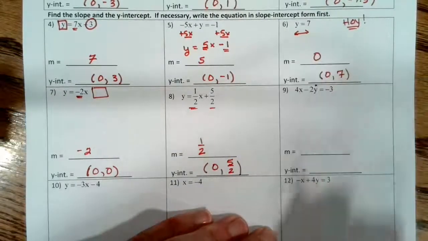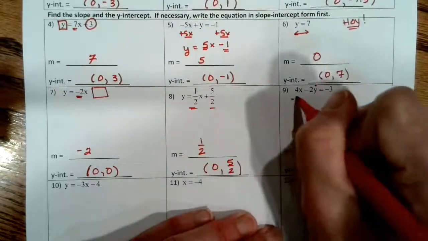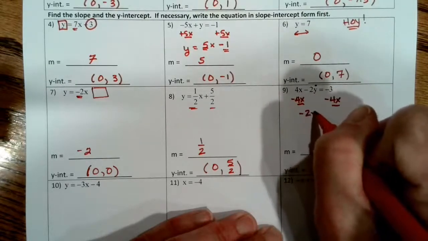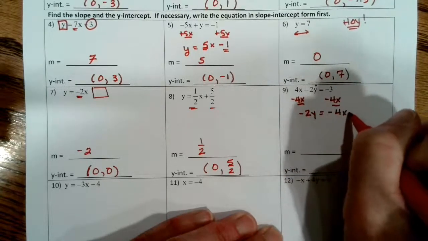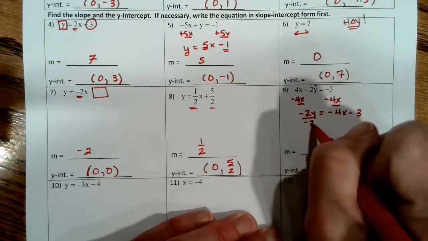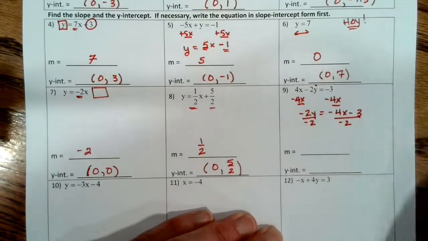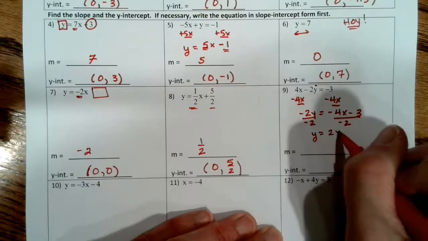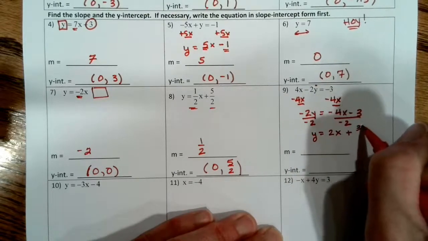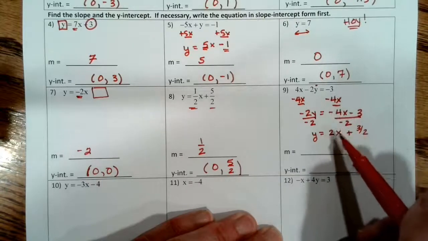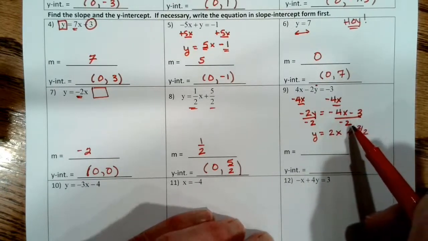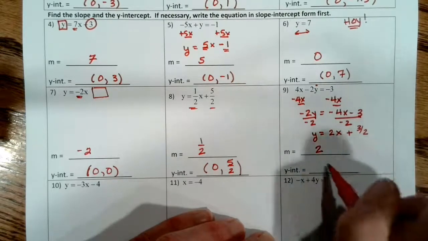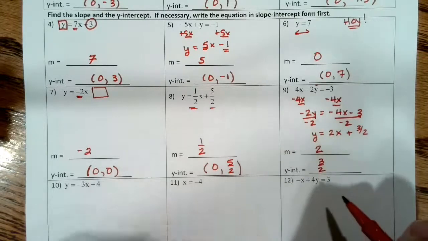I need to solve for y, so I'll go ahead and subtract 4x from each side. -2y is equal to -4x minus 3. Divide by -2. Divide everything by -2. Y is equal to 2x plus 3 halves. -4 divided by -2 is +2. -3 divided by -2 is +3 halves. My slope is 2. My y-intercept is 3 halves.